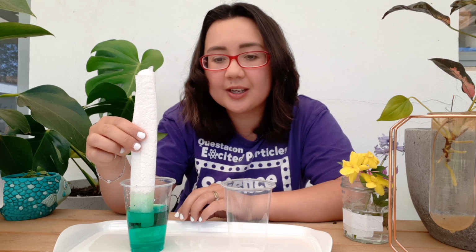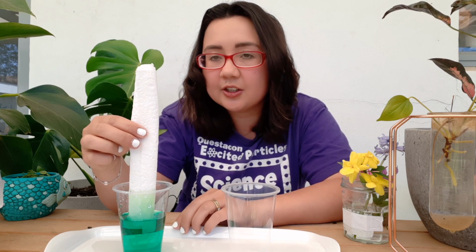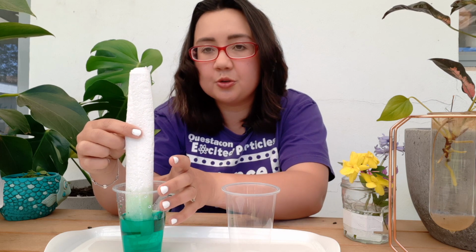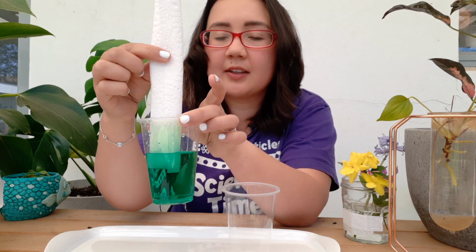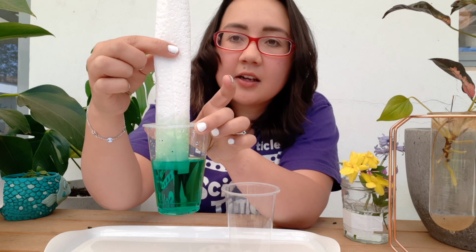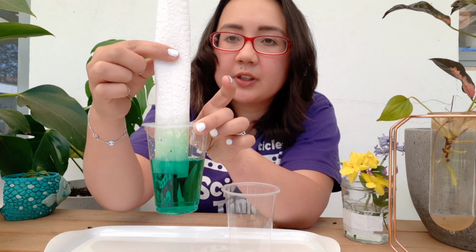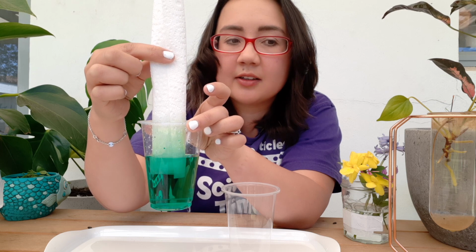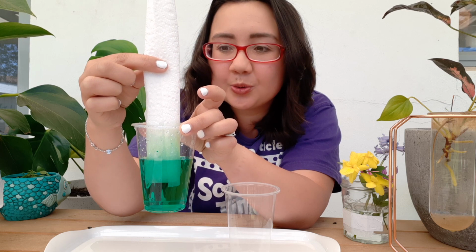Whoa! Wow! Can you see that? I'm going to move it a little bit closer. Can you see what's happening to the paper towel? It's sucking the green water all the way up the paper towel. How amazing is that? That's so cool.